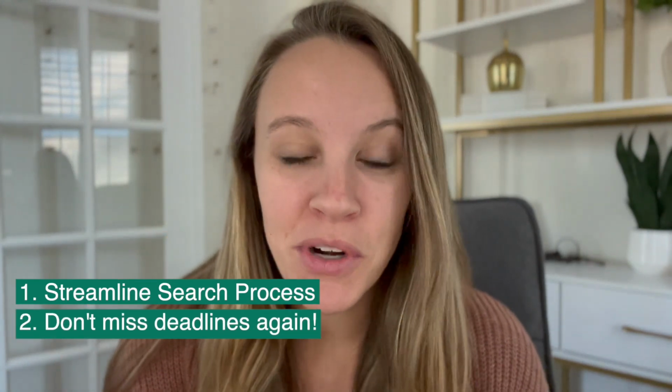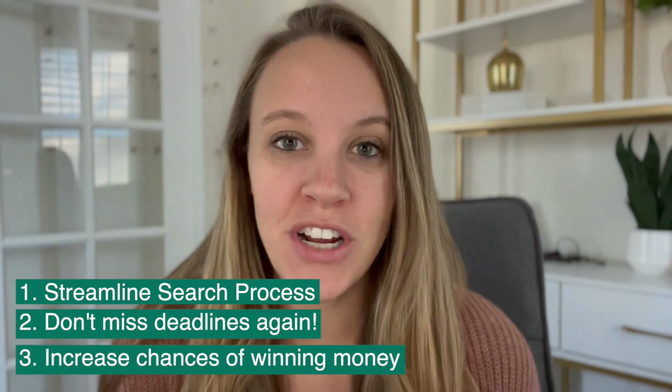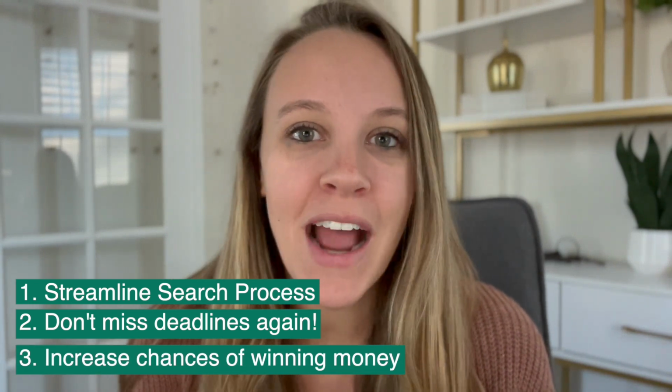So that is how you can use this incredible tool to streamline the scholarship search process, ensure that your student doesn't miss any more deadlines, and increase their chances of actually winning the money because we are actually applying to them.